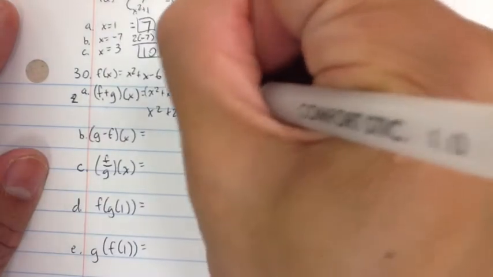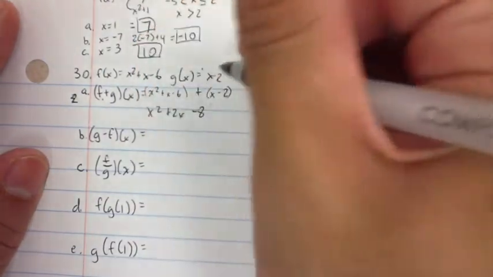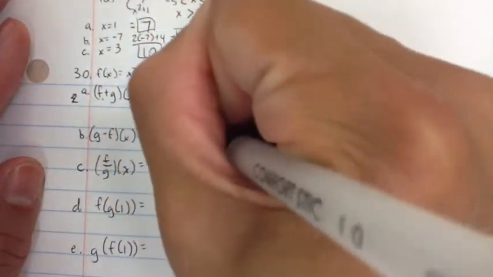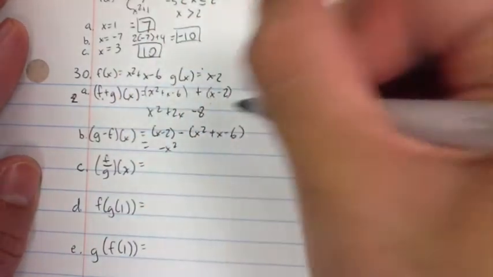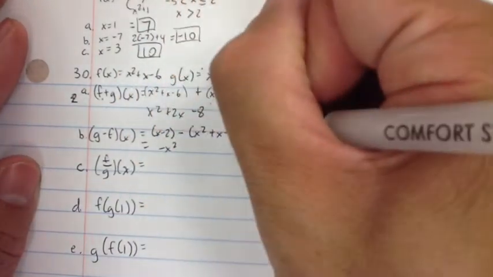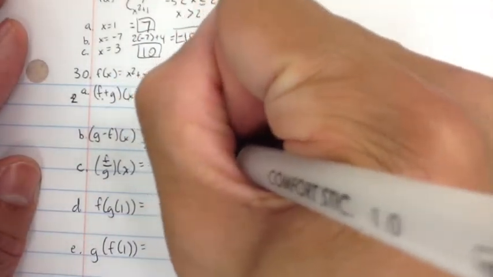X squared, x plus x is 2x, -6 plus negative 2 is negative 8. For g minus f of x, you're going to take your g of x, or your x minus 2, minus x squared plus x minus 6, subtracting negative x squared. X minus x is 0. Negative 2 minus negative 6 is a positive 4.